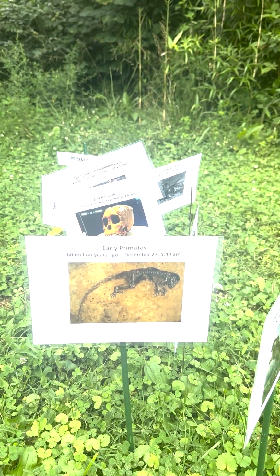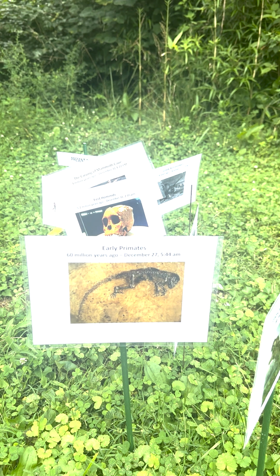With the dinosaurs out of the picture, the age of the mammals kicks into overdrive. Right here at the 98.7 meter mark, December 27th, or 60 million years ago, we see the rise of early primates. These small tree-dwelling mammals evolved better vision and grasping hands, starting the long evolutionary branch that eventually leads directly to us.